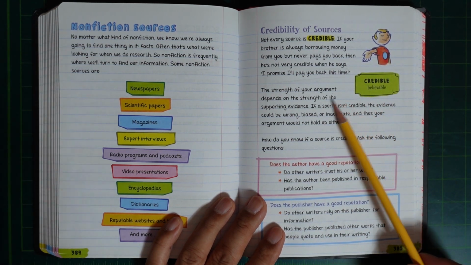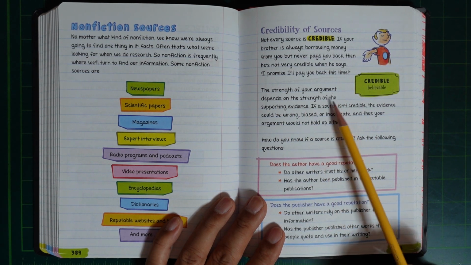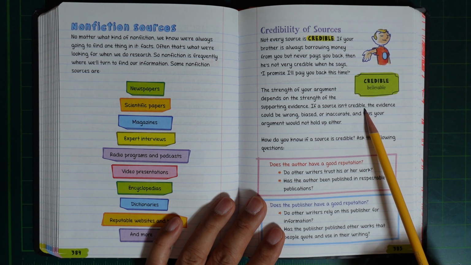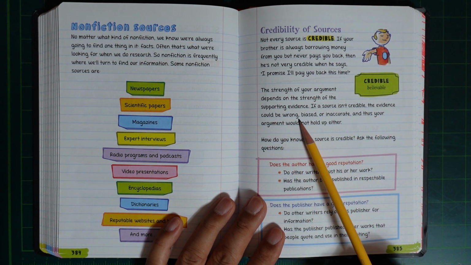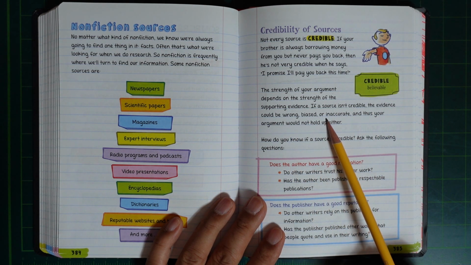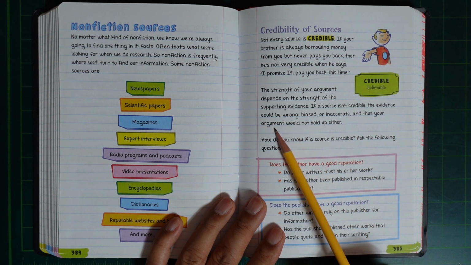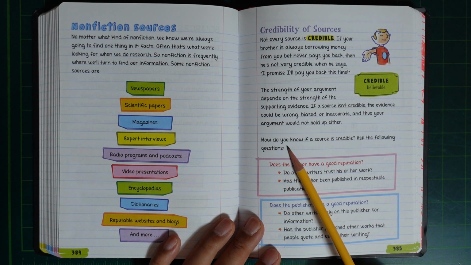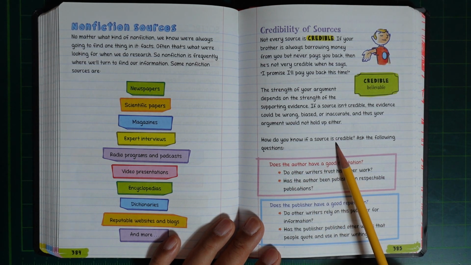The strength of your argument depends on the strength of the supporting evidence. If a source isn't credible, the evidence could be wrong, biased, or inaccurate, and thus your argument would not hold up either. How can you know if a source is credible?